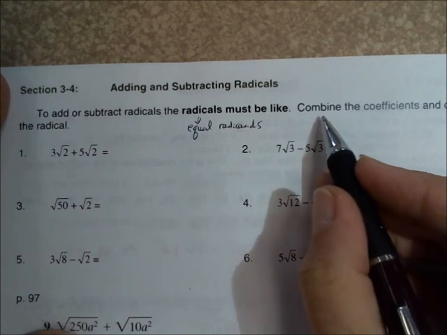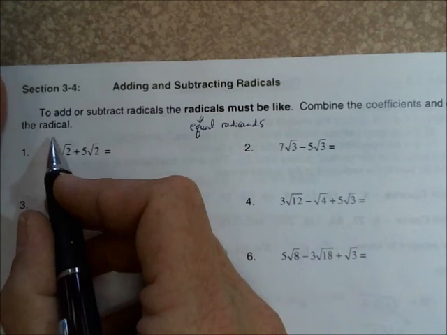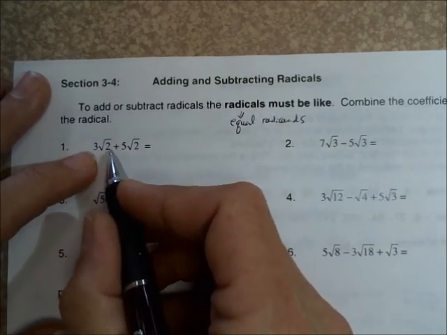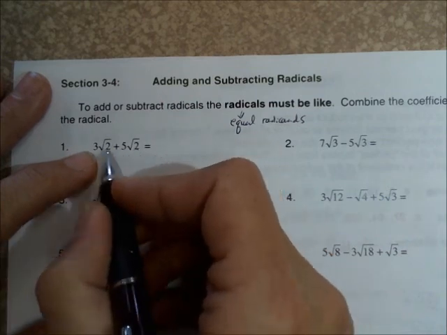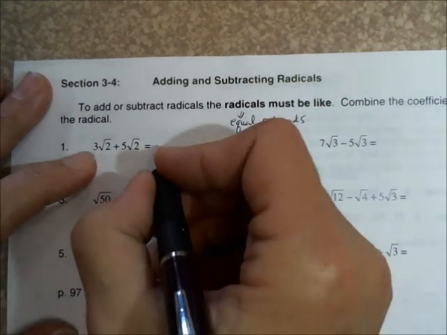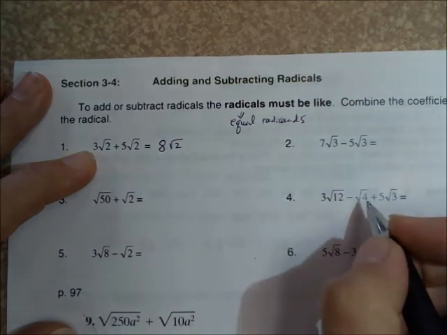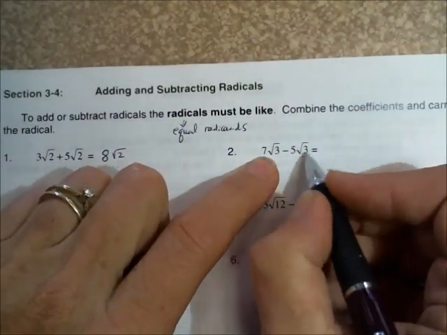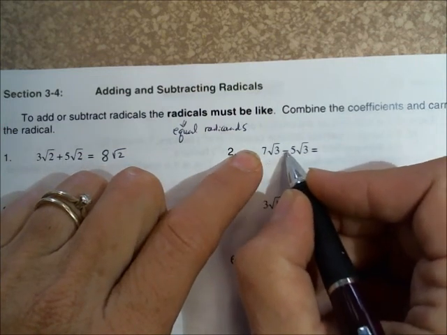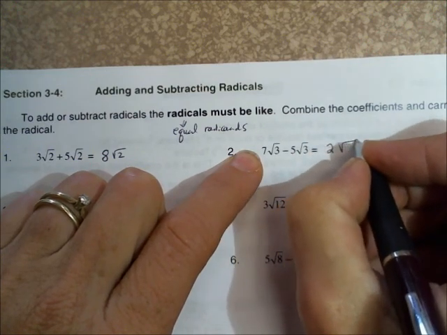So what you're going to do is just add or subtract, which means combine the coefficients, and just carry along the radical or the radicand. What I mean by this is these two radicals are alike because they both have 2's as radicands. So 3 square root of 2 plus 5 square root of 2, it's almost like 3x plus 5x, which would be 8x, but that's 8 square root of 2. And number 2, the radicals are alike because the radicands are 3, so this is almost like 7x minus 5x, and 7x minus 5x would be 2x, but it's 2 square root of 3.